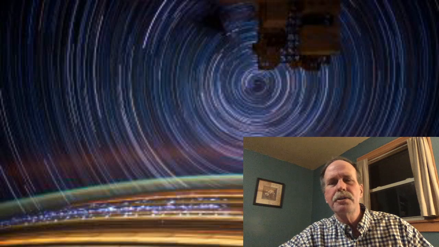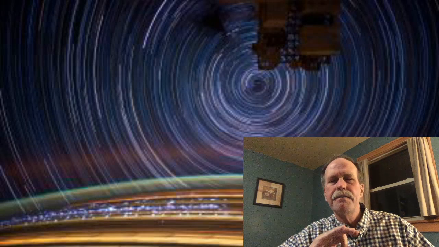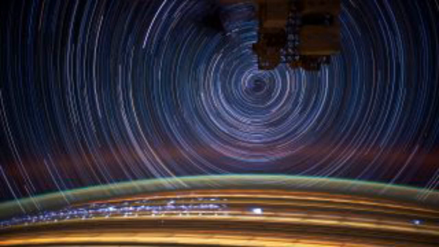Are these star trails round? Are they distorted in any way, shape, or form? If this was a fisheye lens causing distortion, that round star trail would be distorted as well. However, it's not. But the surface of the Earth is very clearly curved.